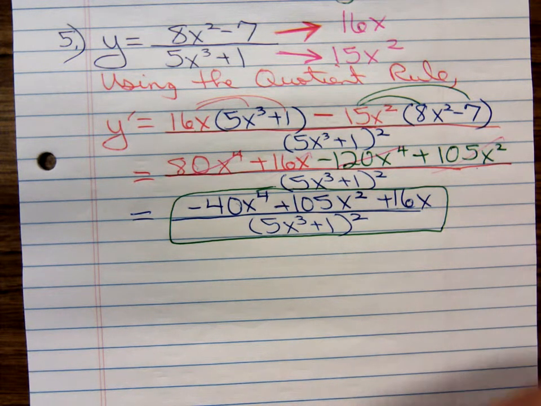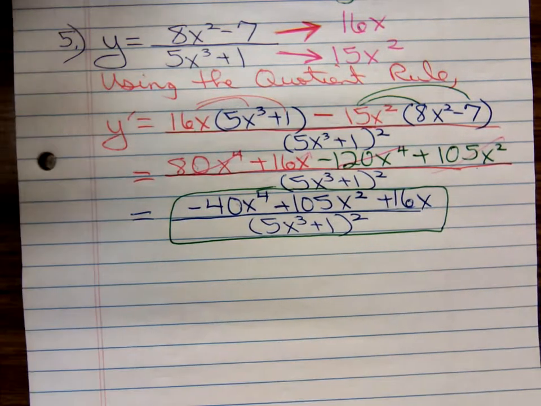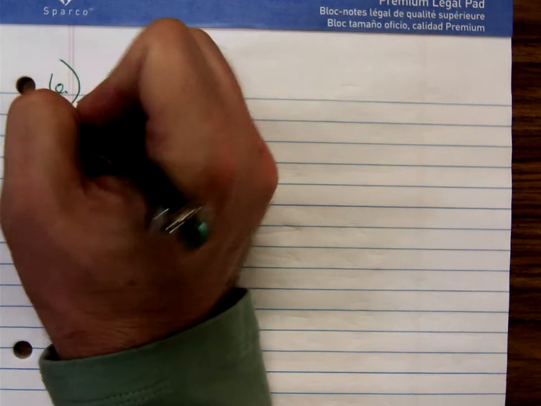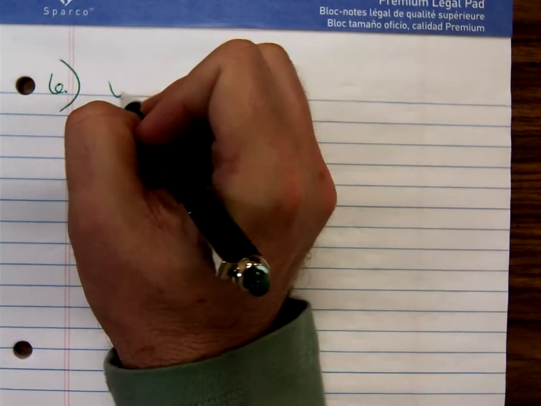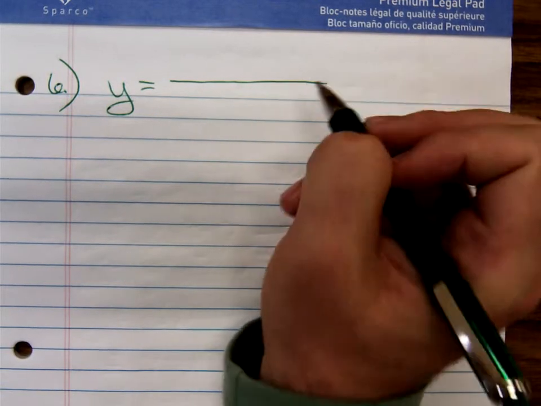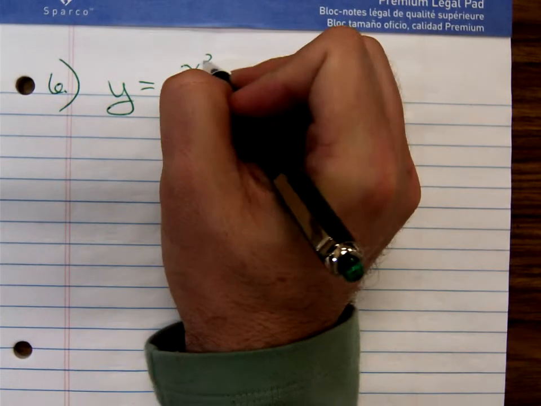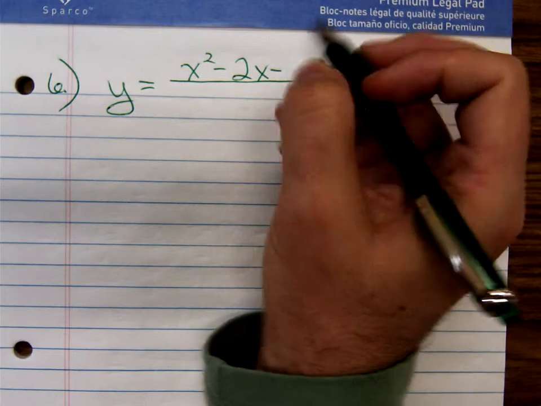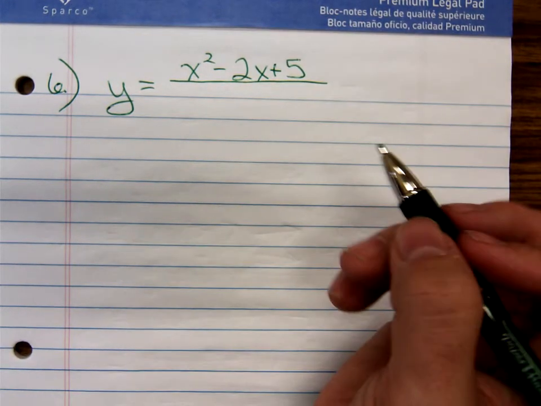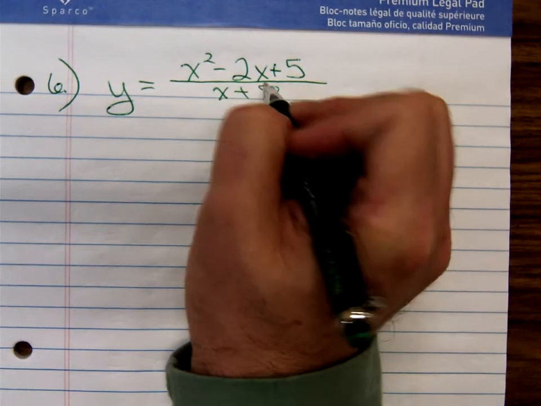And I have one more I want to do today. This is number 6. Let me move my paper down. This is number 6. y equals x squared minus 2x plus 5 all over x plus 8. And this is number 6 right here.